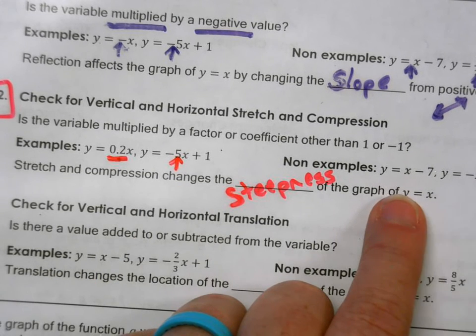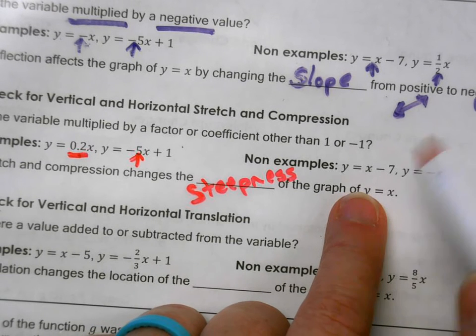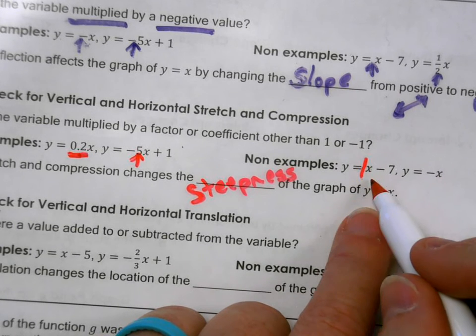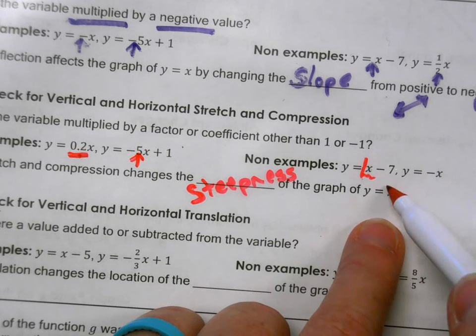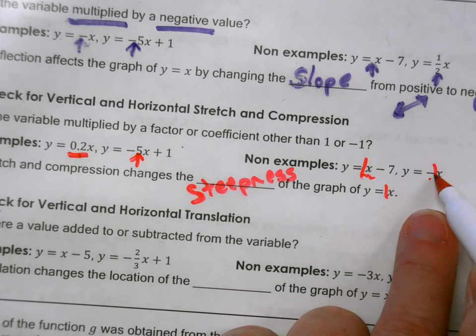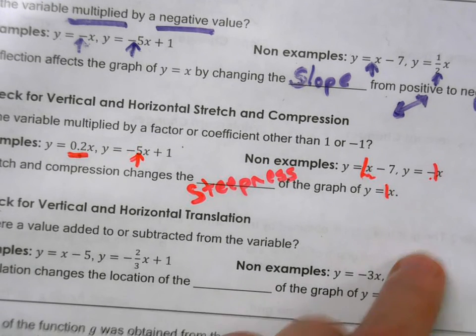Non-examples of horizontal compression or vertical stretch happening is when we still have a 1 in front here. So we have 1x, so a 1 doesn't change anything from the 1 that's in our original. And right here, -1, the steepness doesn't change, only the reflection changed on that one.